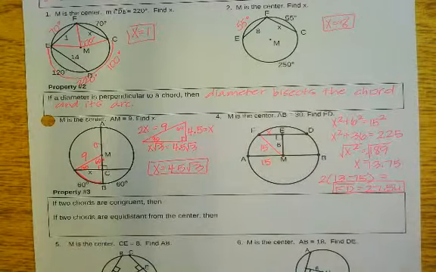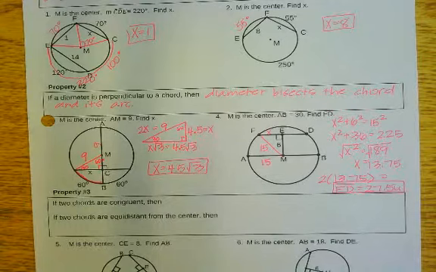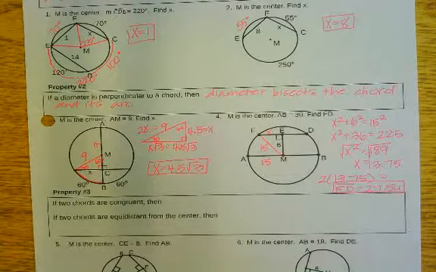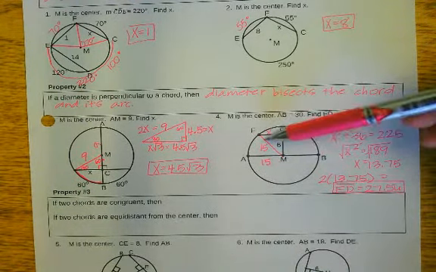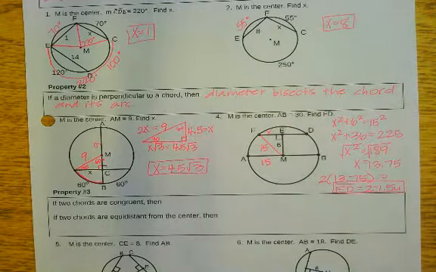Questions about the diameter bisecting a chord if it's perpendicular? Nothing? Okay. So on those, you're always going to most likely need to draw another radius so that you can form a right triangle. It's not going to be obvious. Nine times out of 10, you're going to have to draw your own.